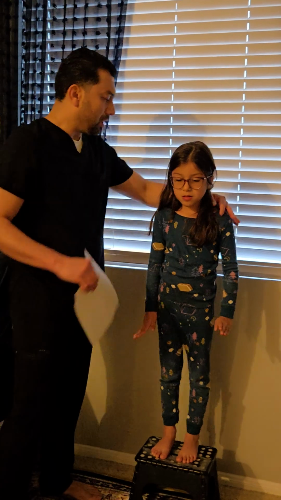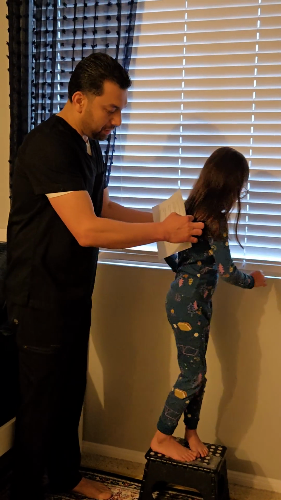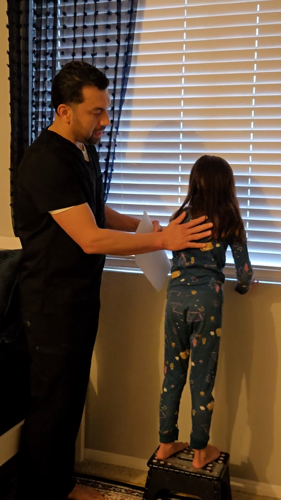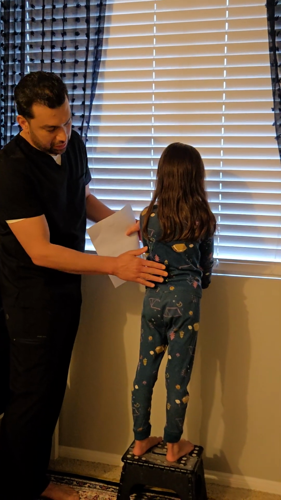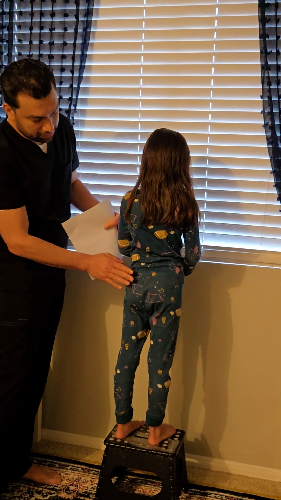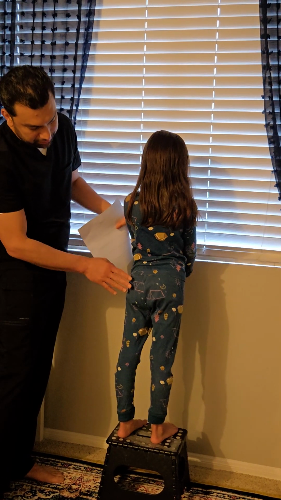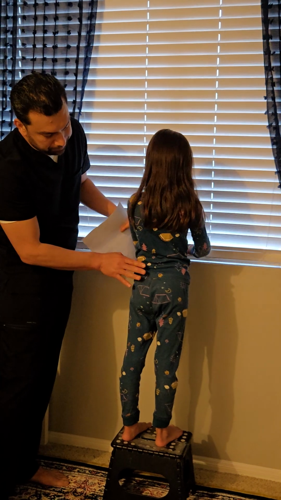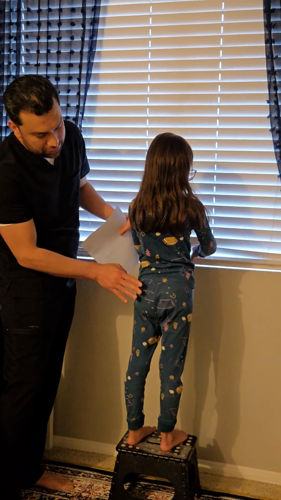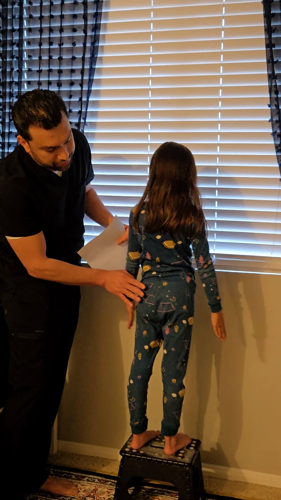Your back is called the dorsal region. Can you turn around? You have your vertebral spine, the lumbar region, and the sacral region, which is your buttocks, and also the gluteal region, which is your butt.